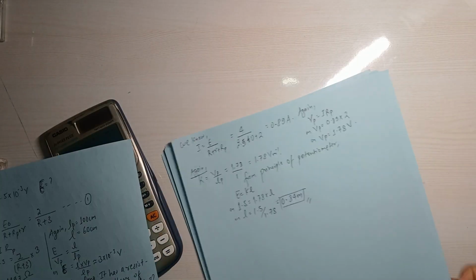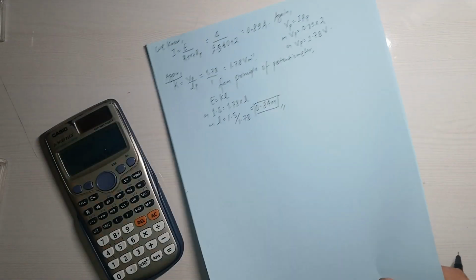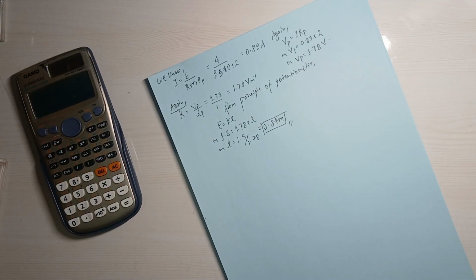So now moving to the next topic, and the next topic today is galvanometer. Yes, we're going to galvanometer and let's first define it, and then we'll learn how to convert it to different devices such as ammeter and voltmeter.